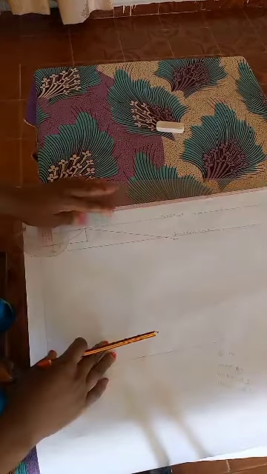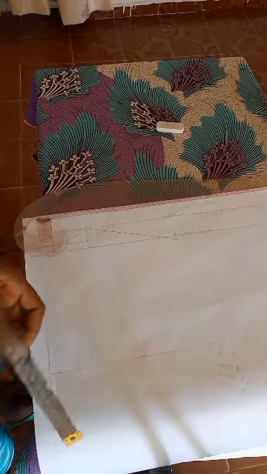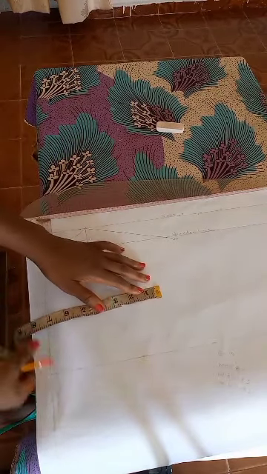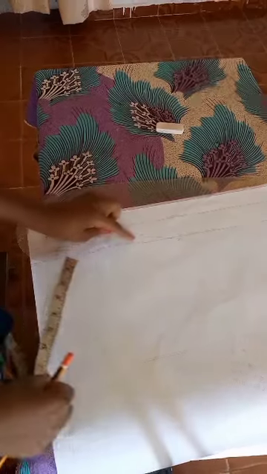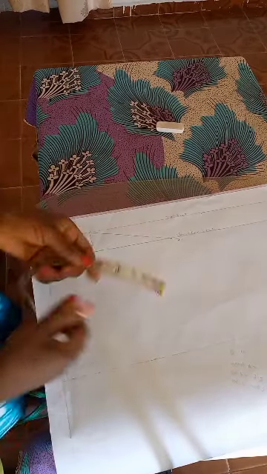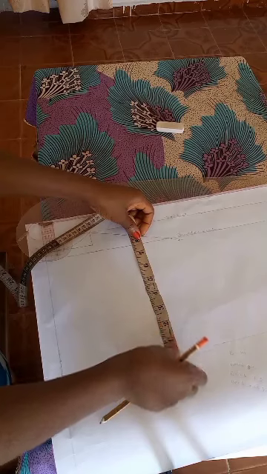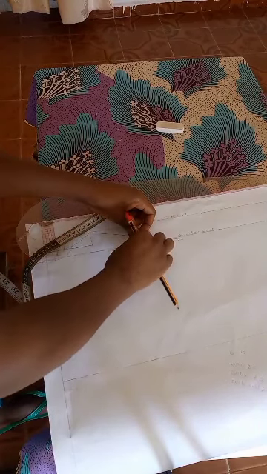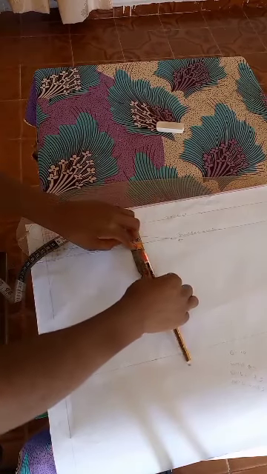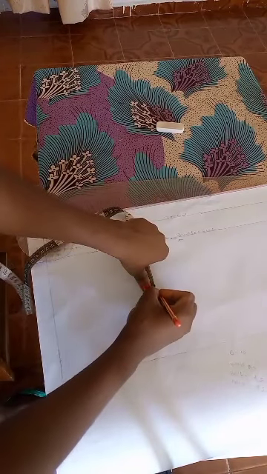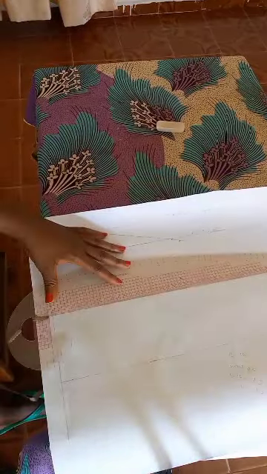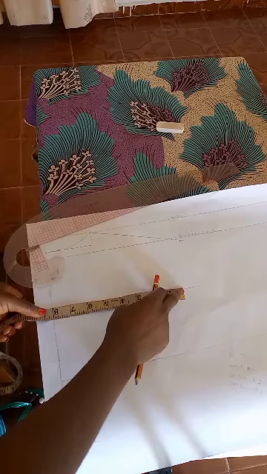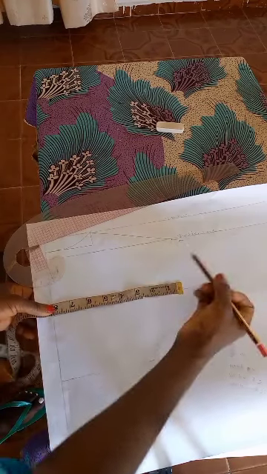The next thing I will do is get my back width. If you watched the previous video I made about measurement taking, there is a place at the back known as your back width. The back width is the center between your shoulder line and your bust line. For this measurement, our bust line is 7.5. I'll put my tape like this and fold it into two, so it will give me the center of this line. So I will now insert my back width. My back width here is 16. So I'm inserting my 16.